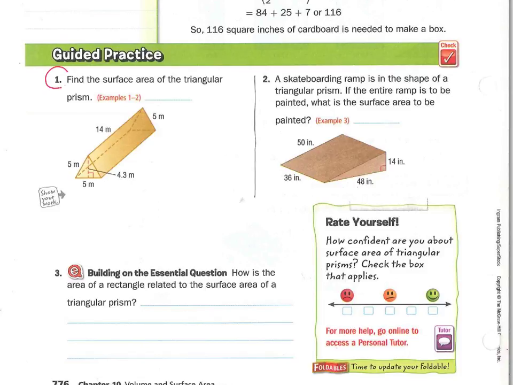Find the surface area of the triangular prism below. Remember you need to have 2 triangles and 3 rectangles. A skateboarding ramp is in the shape of a triangular prism. If the entire ramp is to be painted, what is the surface area to be painted? Remember, you've got 2 triangles and 3 rectangles. For number 3, how is the area of a rectangle related to the surface area of a triangular prism?